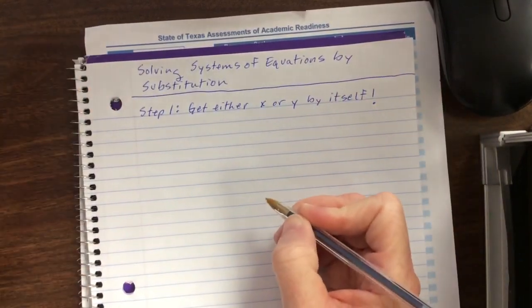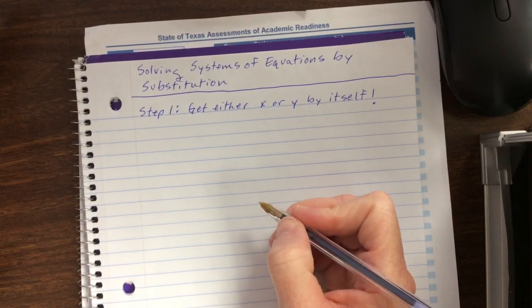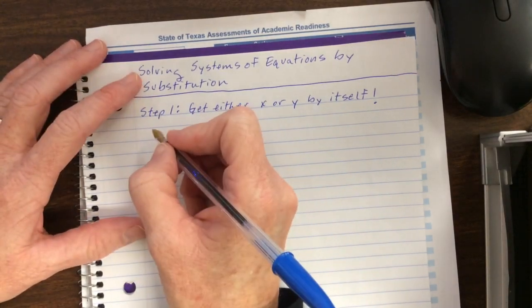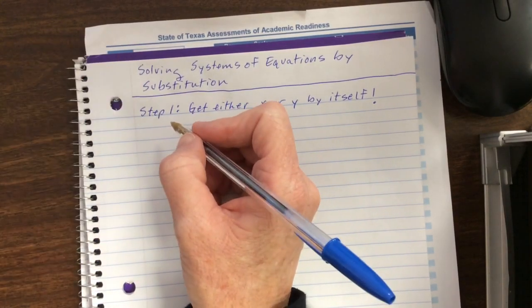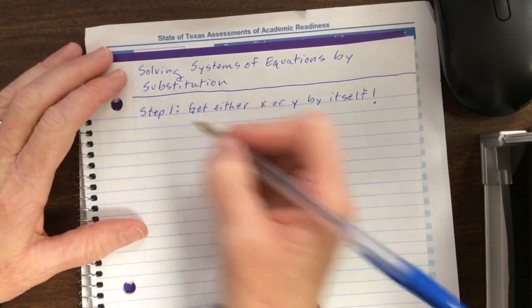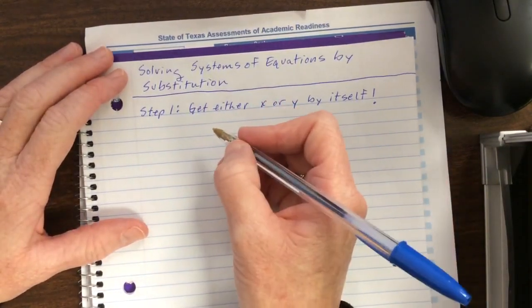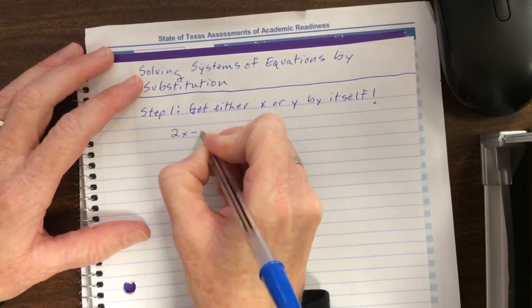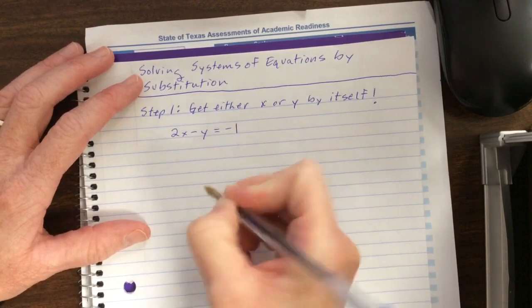Okay, so the best way to do this is to do an example. So let's do that. Well, let's use this equation. So we have 2x minus y equals -1.